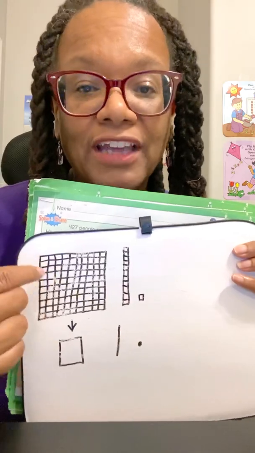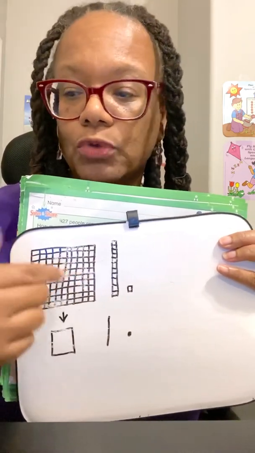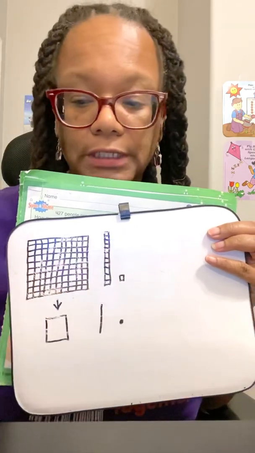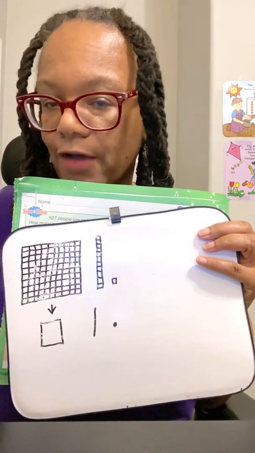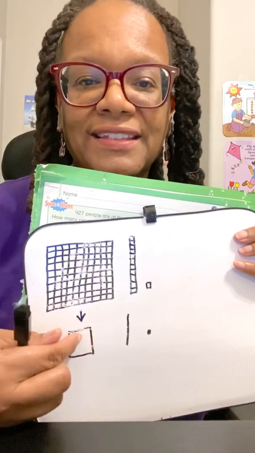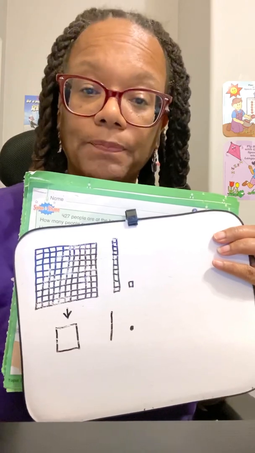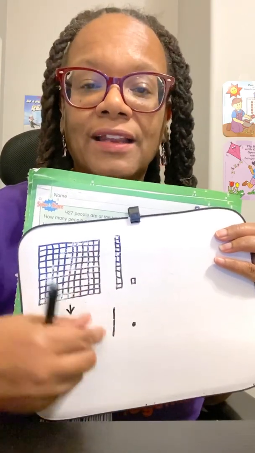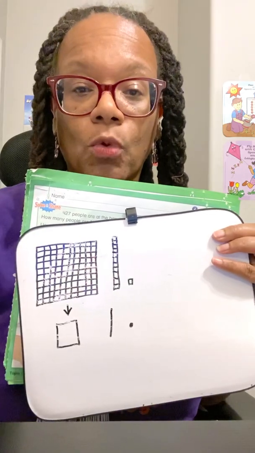But instead of drawing all of these individual squares, when you do your work on your page, all you have to draw is this square, and that is going to represent 100. And you'll draw a line for 10, and you'll draw this dot right here for ones.